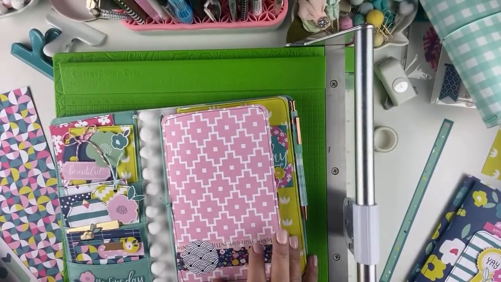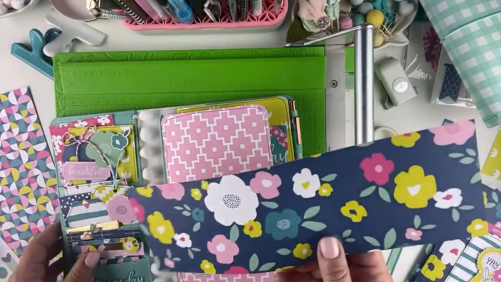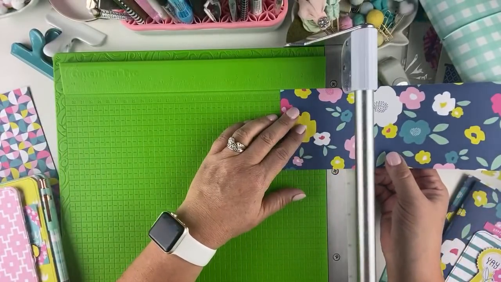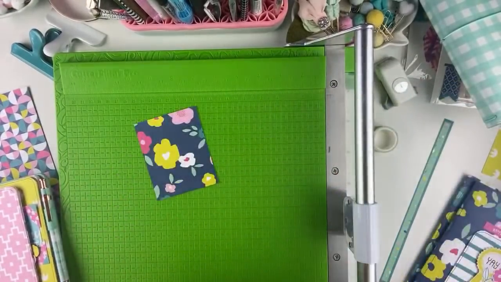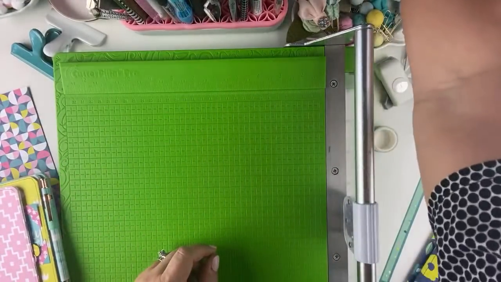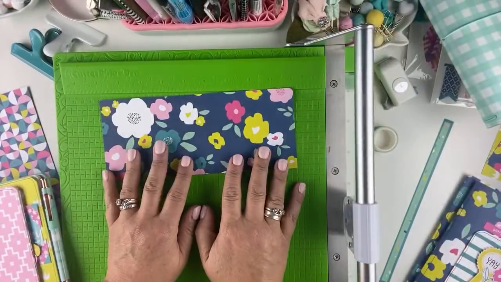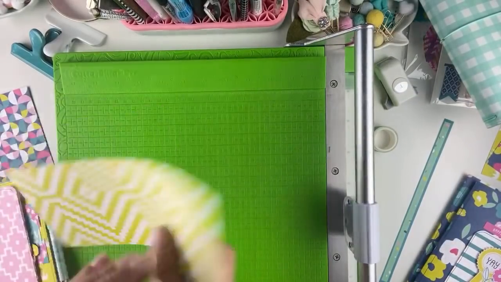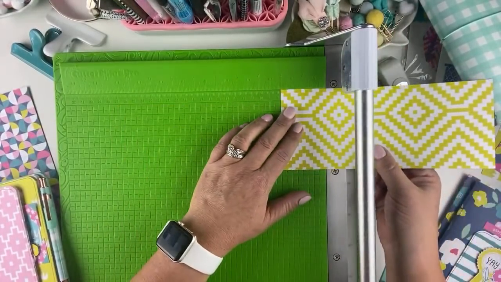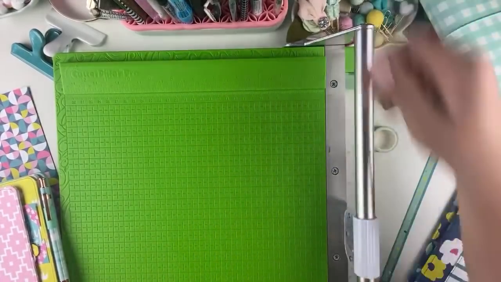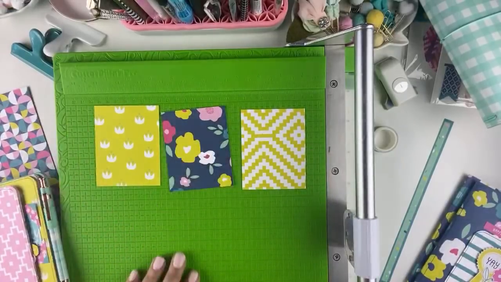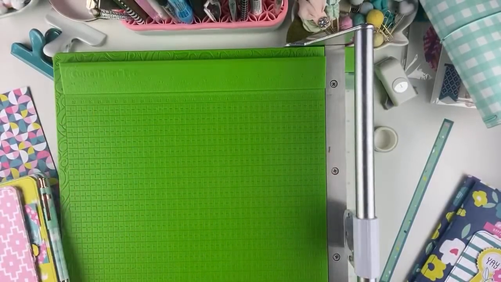The next thing that we are going to do, I'm going to trim a little 3x4 piece, or at least a 3-inch piece, from this piece that we have left over from our slip cover as well. So there is that. Oh, actually, I need 2 of those because that is double-sided. So I want to use a little bit of this pattern in my pocket. And I also want to use a little bit of this kind of Aztec-y pattern in my pocket. So we're going to take another 3-inch of that. So far I have 3 different 3x4 cards that I am working with to load up my pockets.